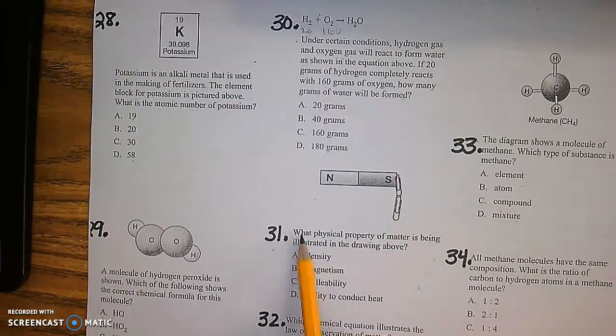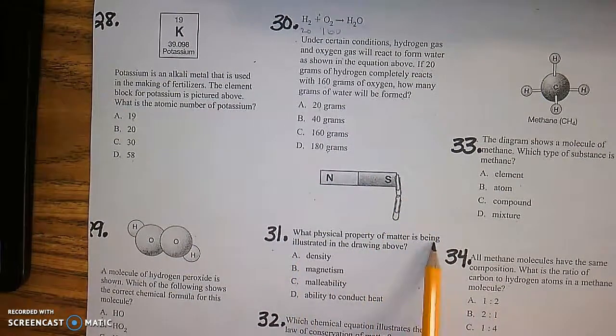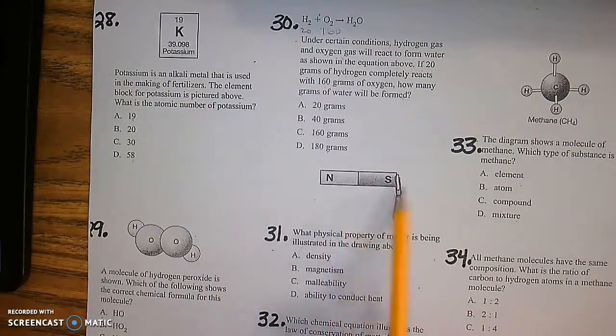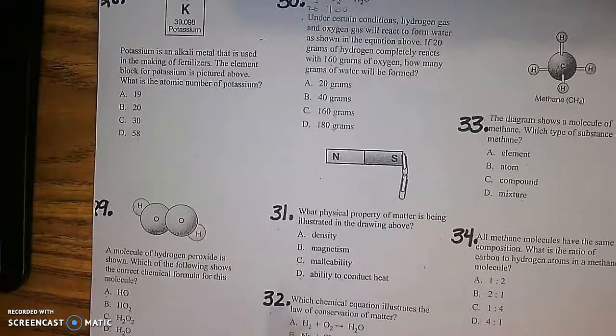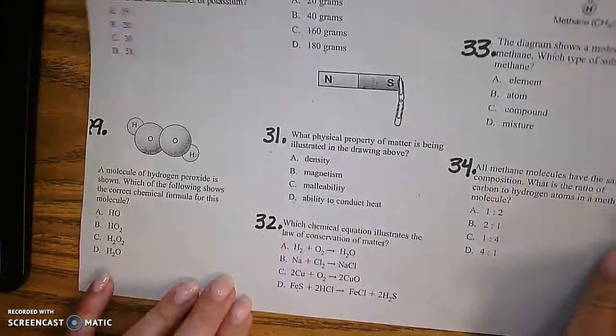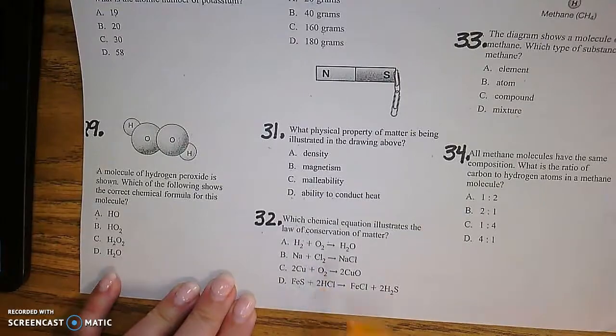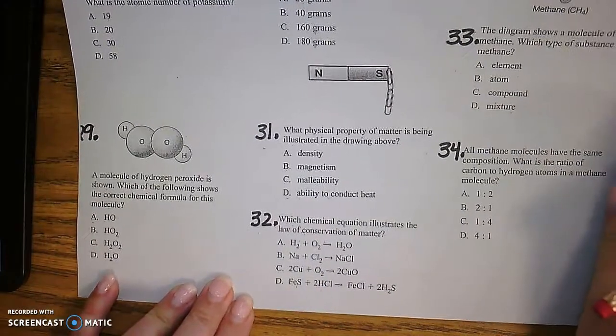Number 31. What physical property of matter is being illustrated in the drawing above, in this picture here? A, density, B, magnetism, C, malleability, or D, the ability to conduct heat. Number 32. Which chemical equation illustrates the law of conservation of matter? So you're going to look at these four chemical equations and see which one is balanced. Whichever one of these is balanced is following the law of conservation of matter.